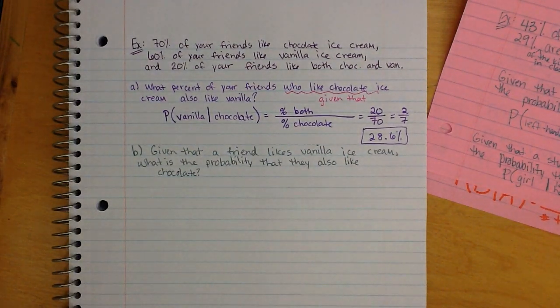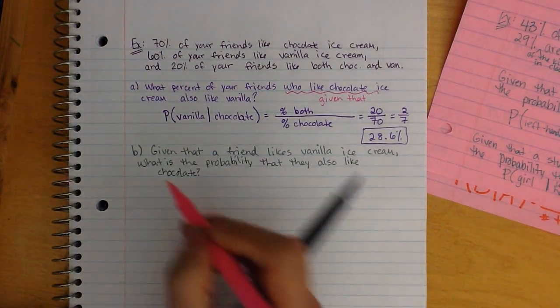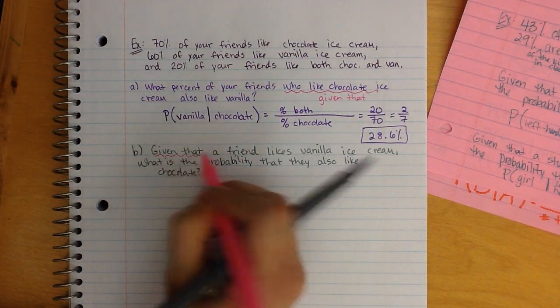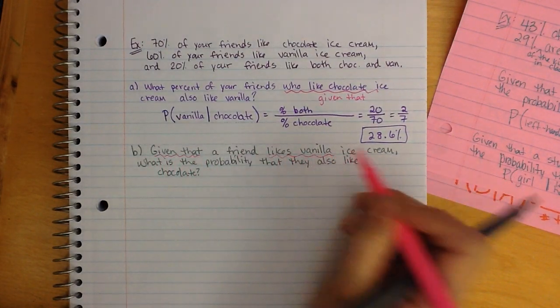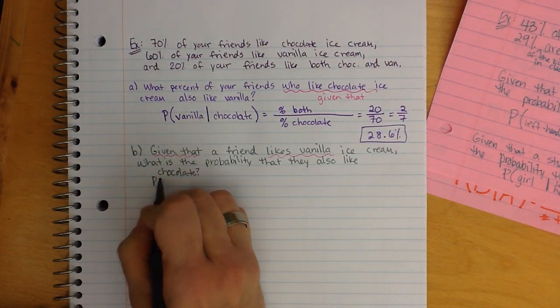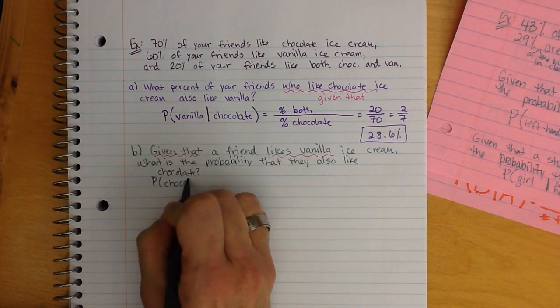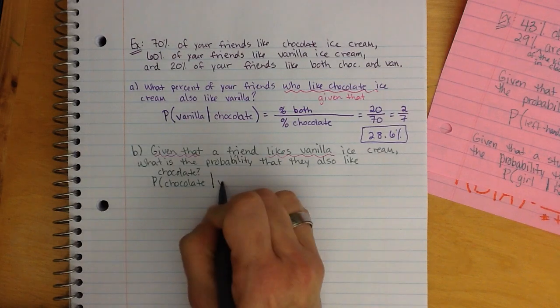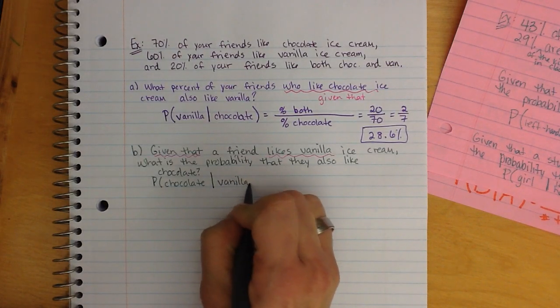So now I'm reversing the problem that I just had. It's given that they like vanilla. So now my probability is the probability that they like chocolate, given that I already know they like vanilla.